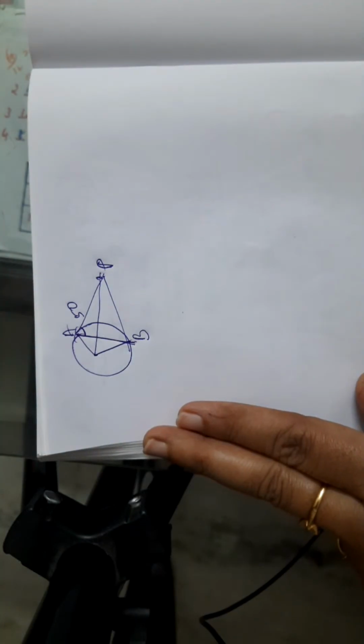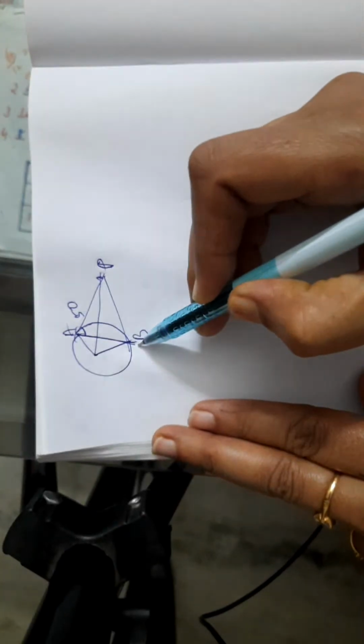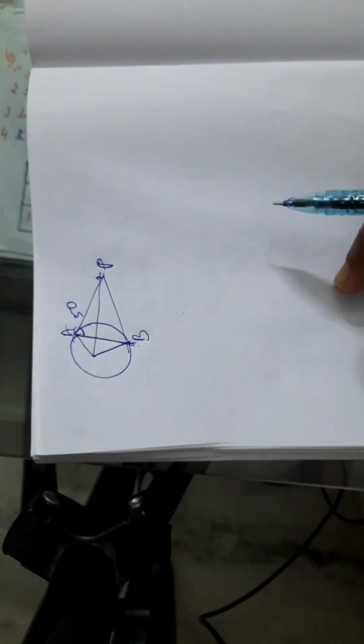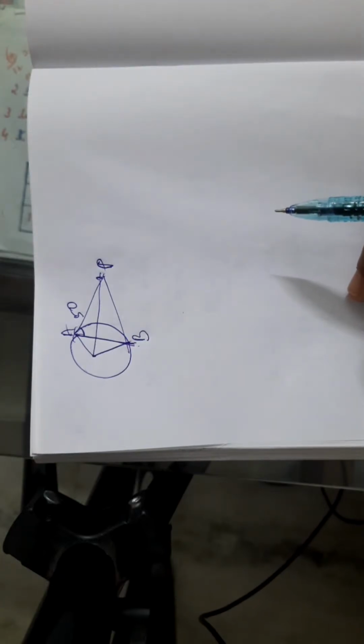We need to find angle AOB. So this we need to calculate. Will you try this on your own or do you want me to explain?